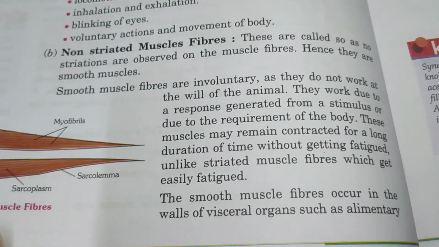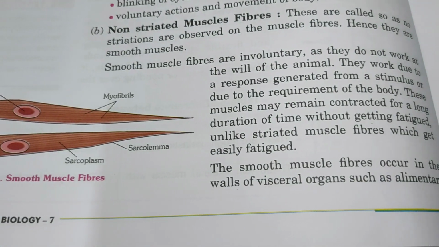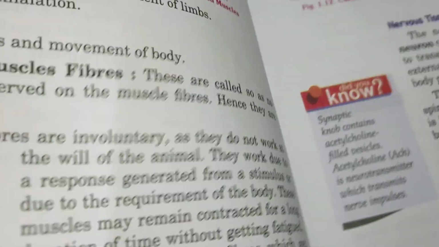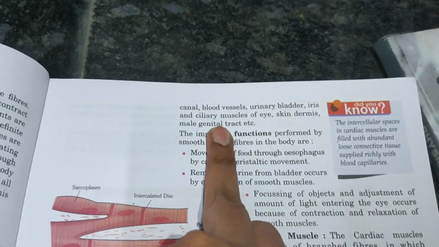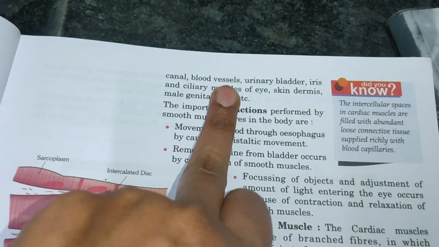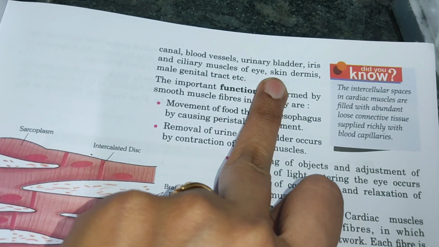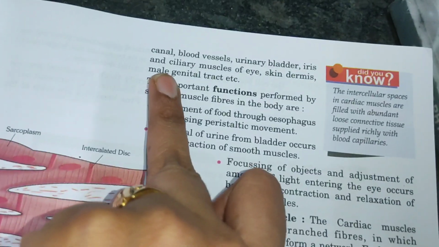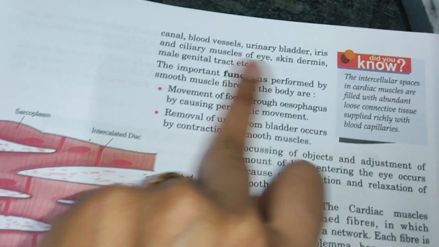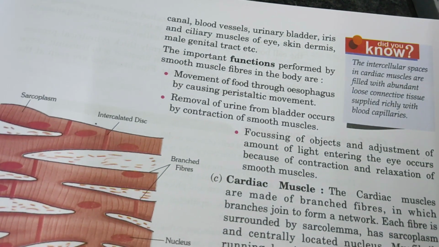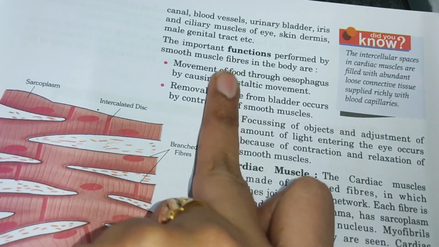The smooth muscle fibers occur in the walls of visceral organs such as the alimentary canal. They are present in the alimentary canal, blood vessels, urinary bladder, iris, and ciliary muscles of the eye. The iris is a part of the eye. They are also present in the skin, dermis, male genital tract, etc. So in all these organs, this muscle is present.